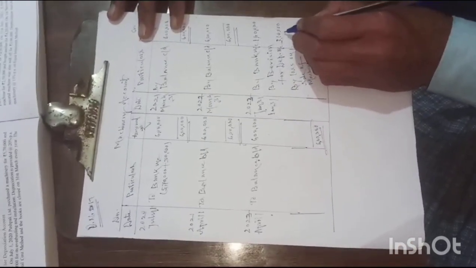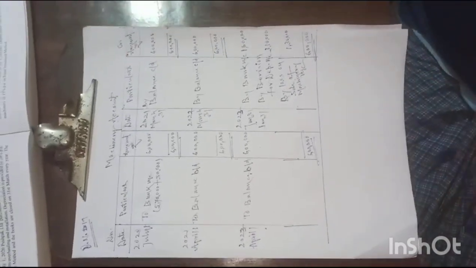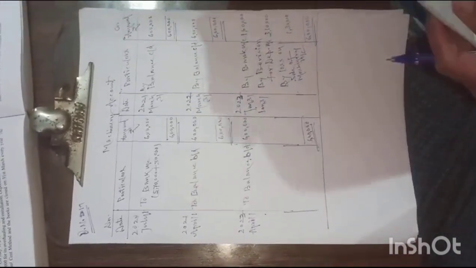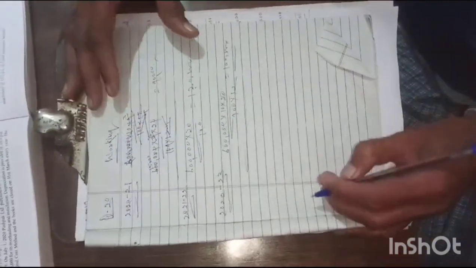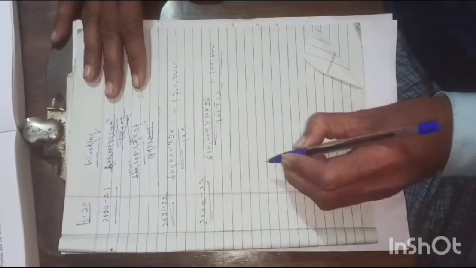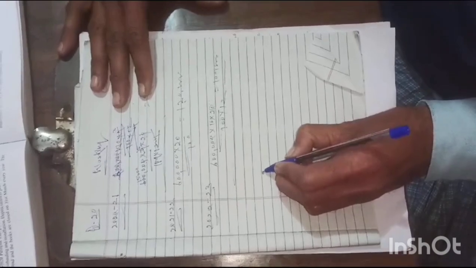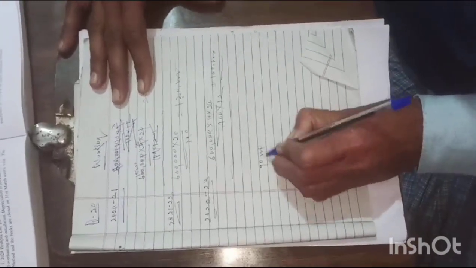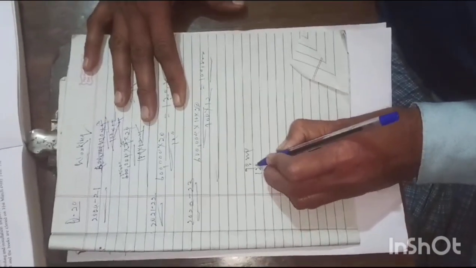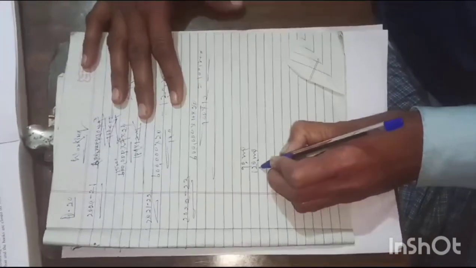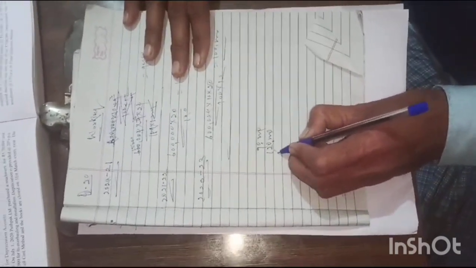3,10,000. This is the total amount of provision for depreciation account. Now we will find out the profit or loss on sale of this machinery. Total depreciation charged on this machinery is in the first year, 2020-21, the amount is 90,000. In the year 2021-22, amount is 1,20,000, and in the year 2022-23, the amount of depreciation is 1 lakh.